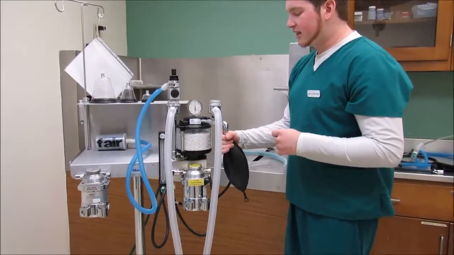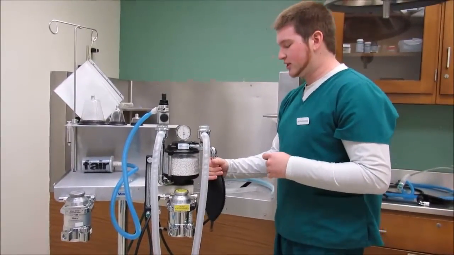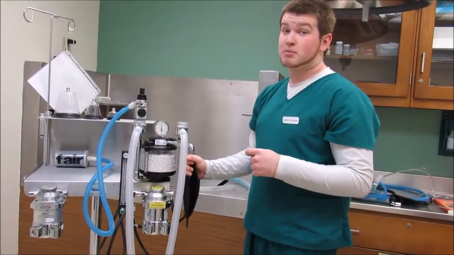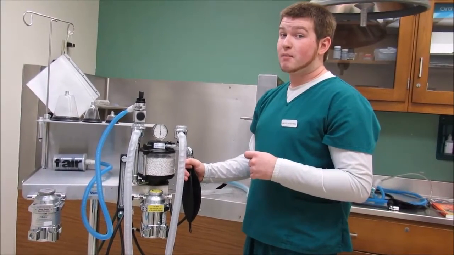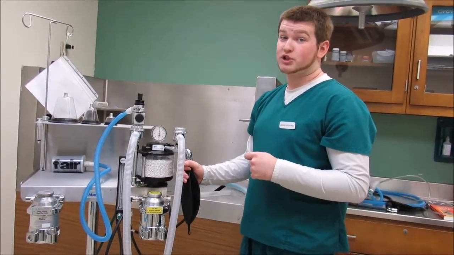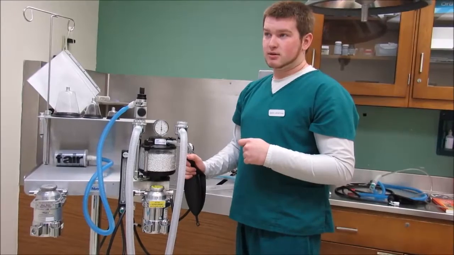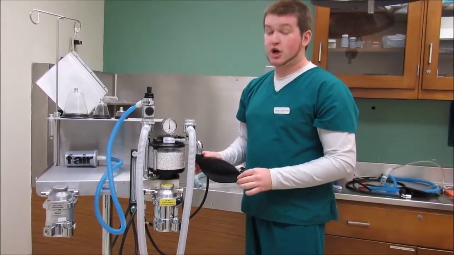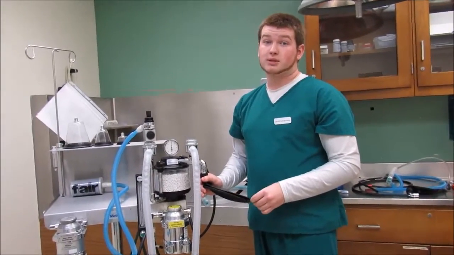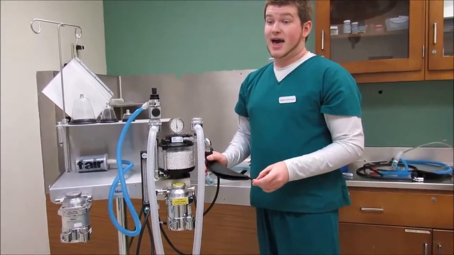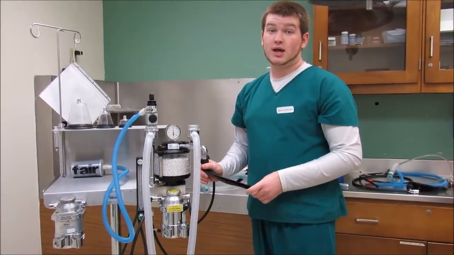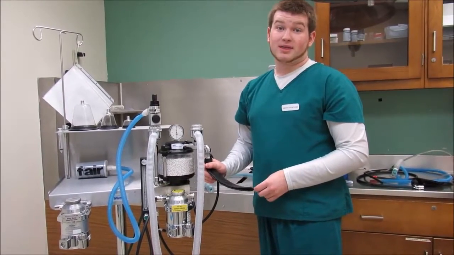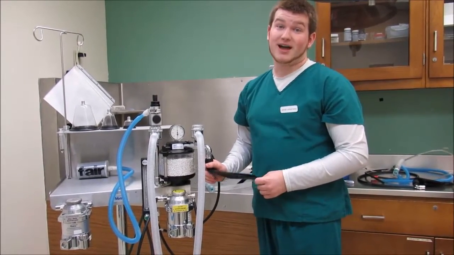But for calculating the rebreathing bag size, you're going to take your weight in kilograms, multiply that by 5, and then multiply it by the tidal volume, which is 10 milliliters per kilogram. And that's how you're going to get the size. You're going to always round up. So if you think that the patient needs 1.2 liters, you're never going to go with a 1 liter bag, you're going to go with a 1.5 liter bag.